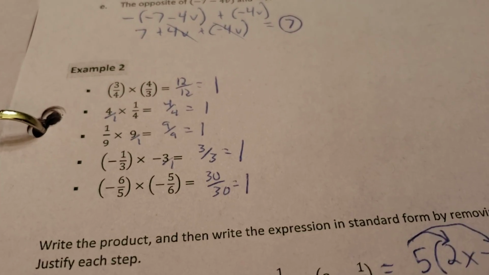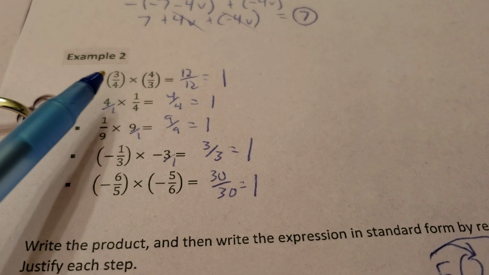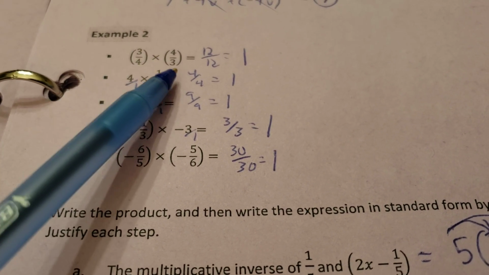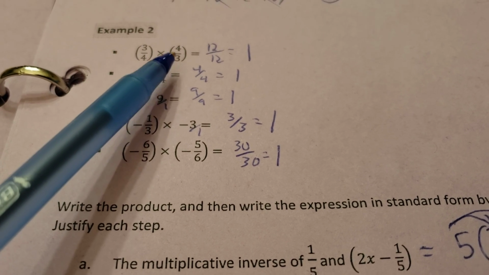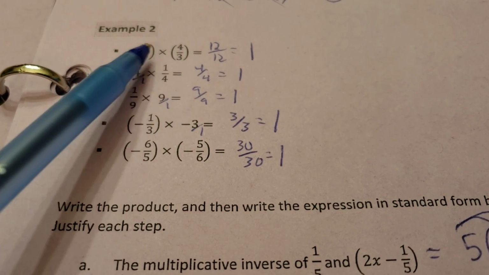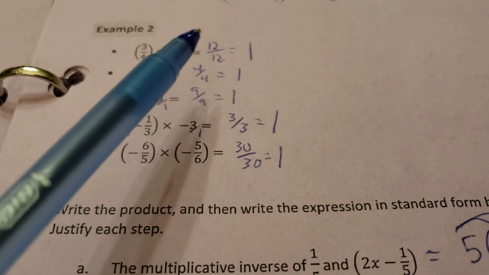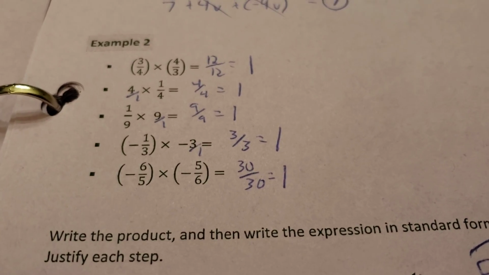Now, we shift gears a little bit towards the multiplication. So when we multiply, remember, you can always try to cross cancel if you want. Like here, I could have divided both of those by 3 and got down to 1 and a 1, and divided both of these by 4 and got down to a 1 and a 1, and would have got 1 over 1, which is just 1. Or if I didn't cross cancel, I still get 12 over 12, which is just 1.